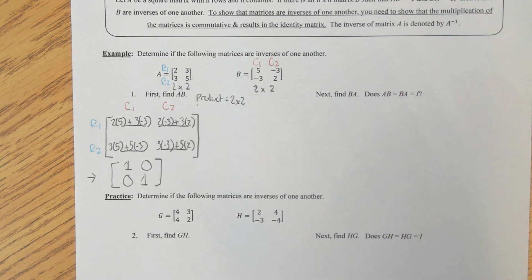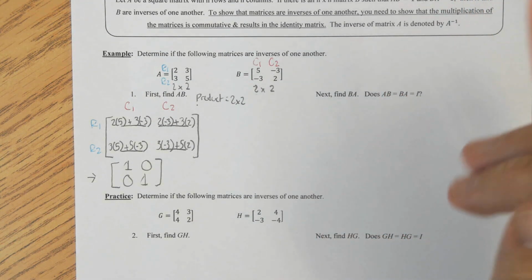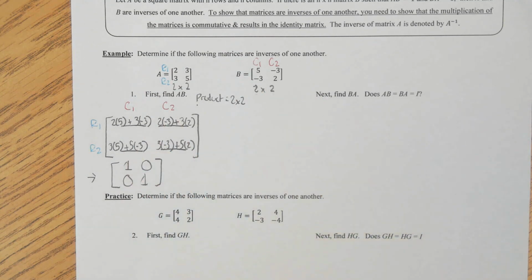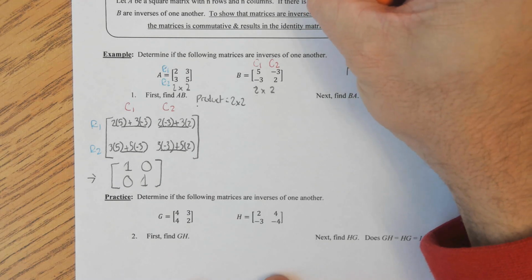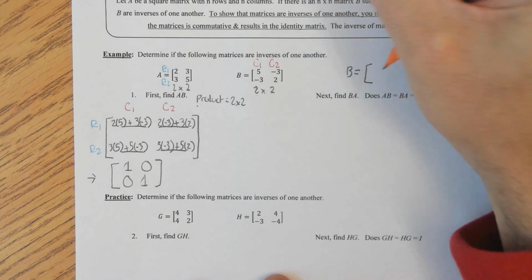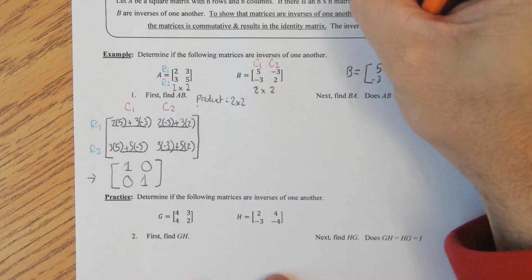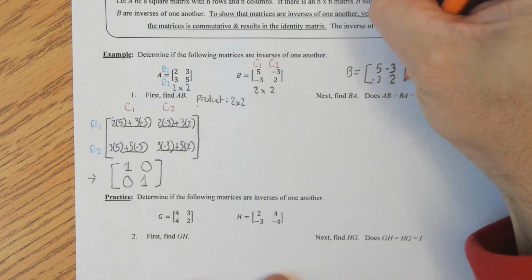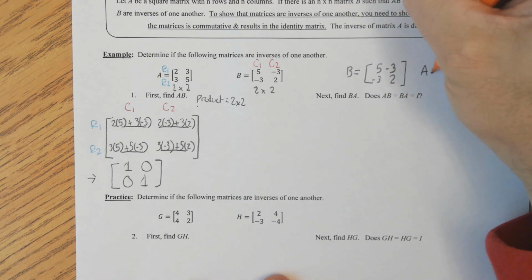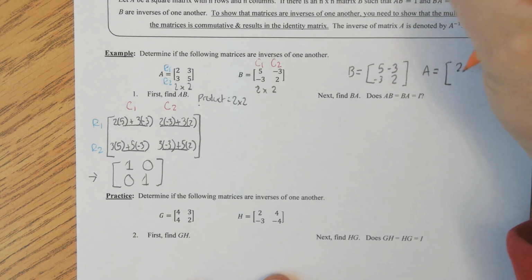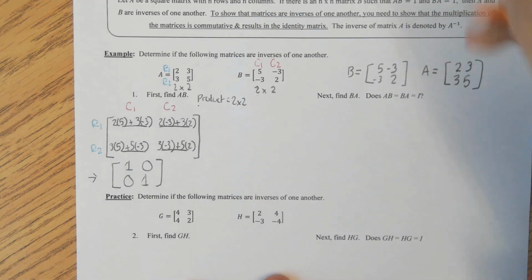But we can't stop there and just assume that these two are inverses of each other. We now need to do B times A. Okay? So, when we do B times A, order matters now, right? So I'm going to go ahead here and I'm going to write out now B first. So 5, negative 3, negative 3 and 2. And then A, which is 2, 3, 3 and 5. Notice how I switched order.